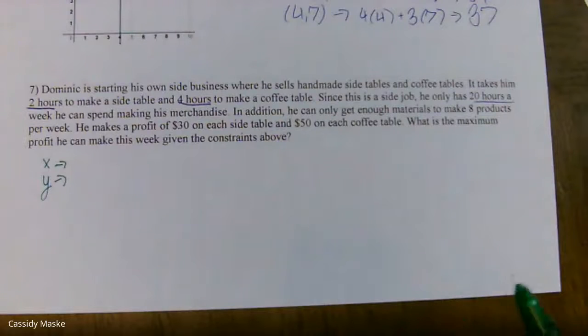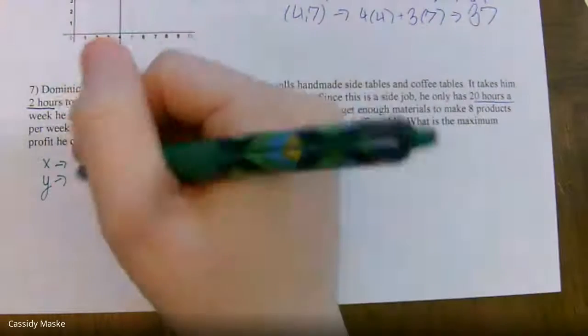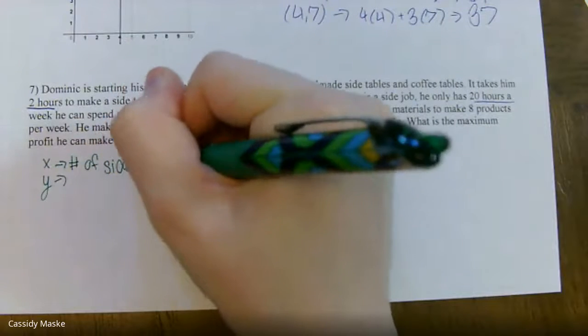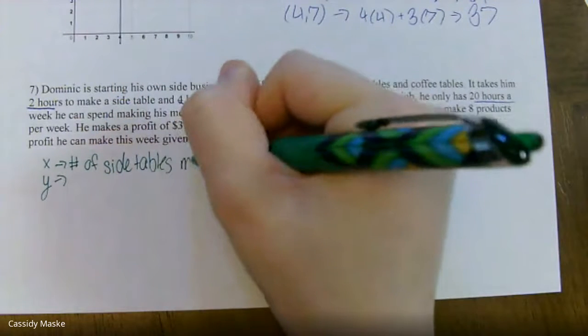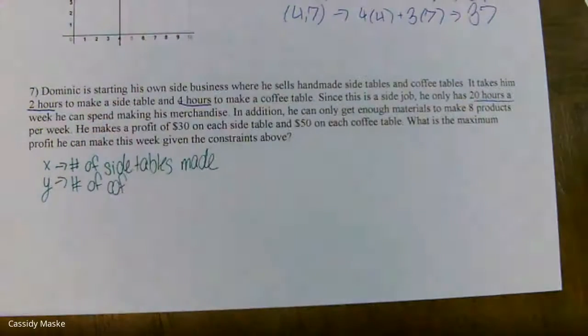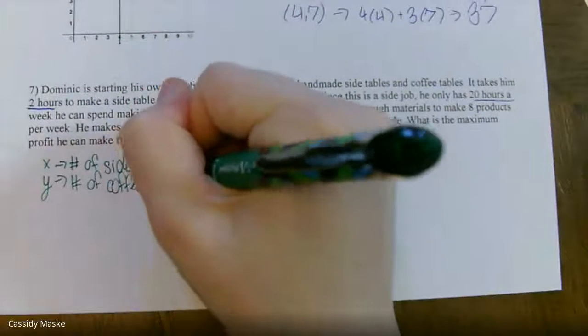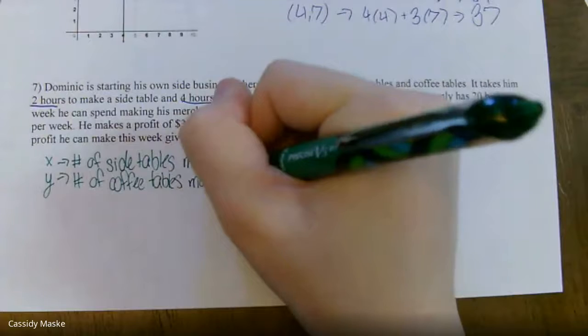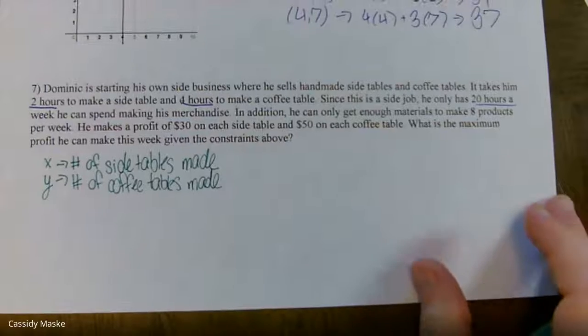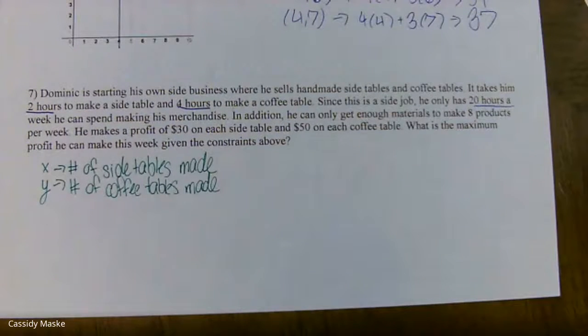But first things first, let's see what the x and y represent. Really, you just have to think about the 2 things you're talking about in the problem. In this, we're talking about him making these side tables and coffee tables. So x would be the number of side tables, that's the first one, side tables made. And y will be the number of coffee tables. Is that how you spell coffee? Yeah, coffee tables made. Okay, so that's just a side note. Some people like to skip that step, but I like to write it down.